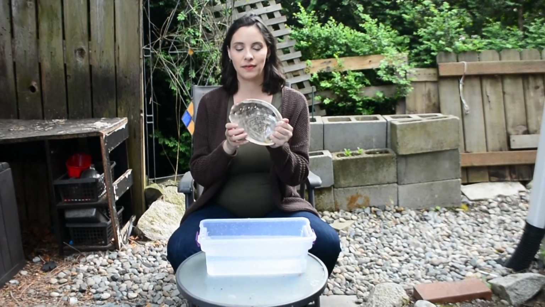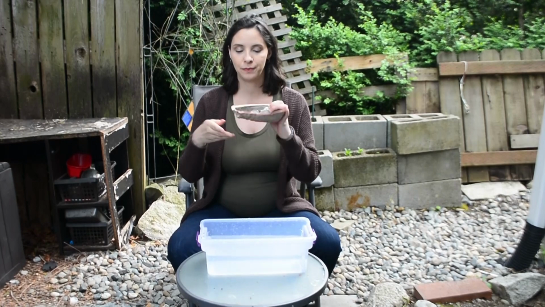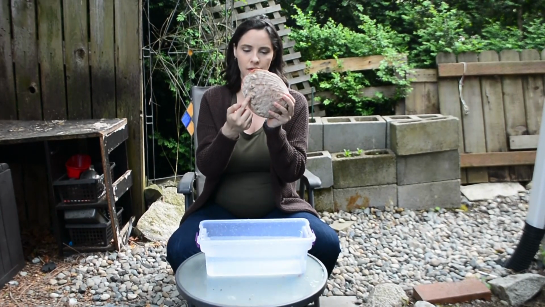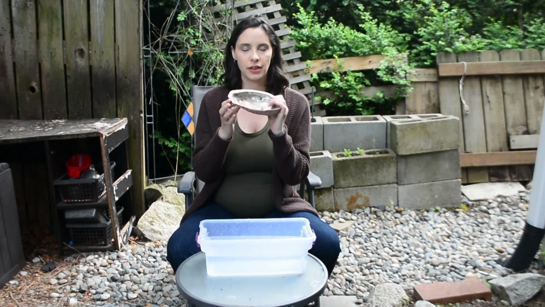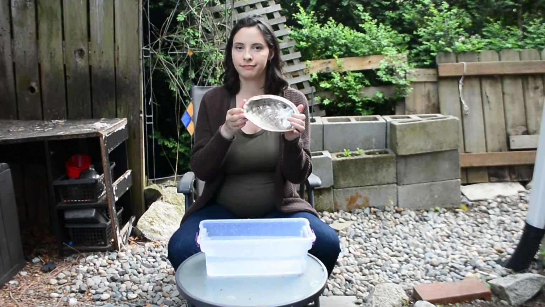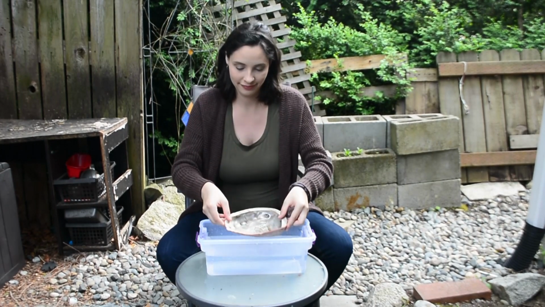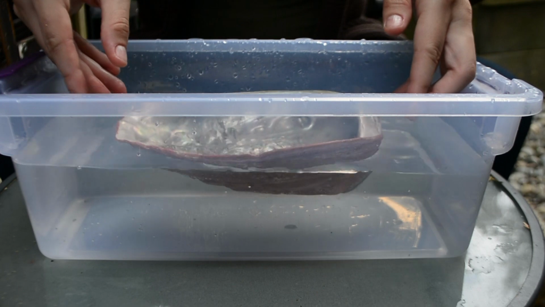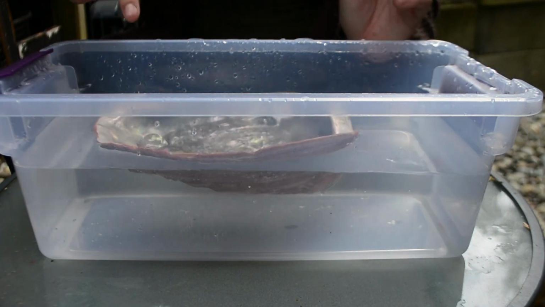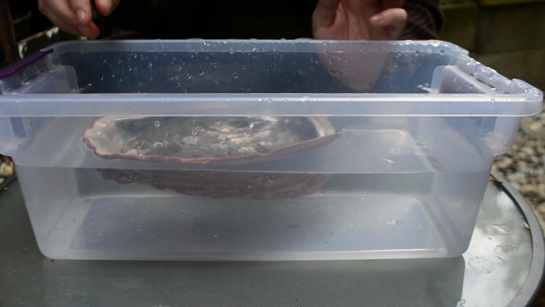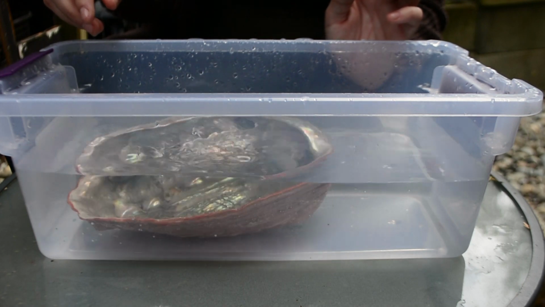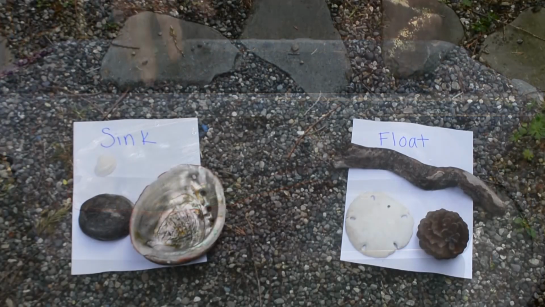Lastly, I have this very large abalone shell. It has some holes back here, if you can see those. What do you think this one will do? Sink or float? Let's find out. It's floating, but it's filling up with water. And there it goes. It sunk.